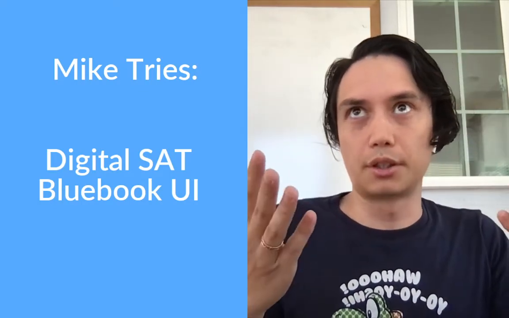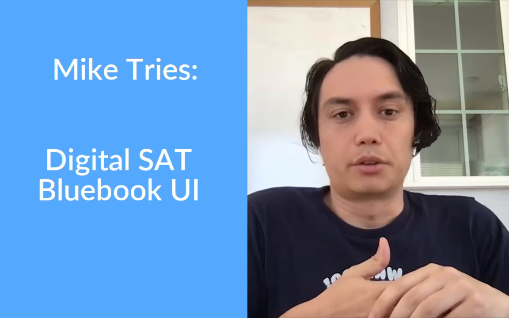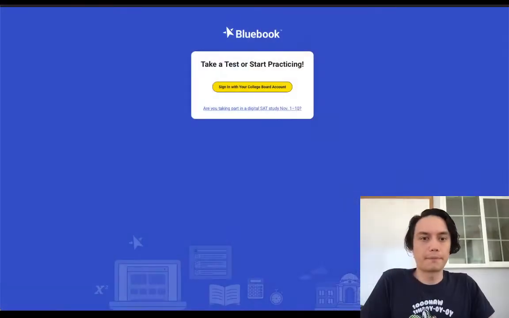I'm looking at the digital SAT's Bluebook UI. I'm just going to look at the app and, I don't know, give my first impressions of what the app looks like and how to use the UI and whatnot.